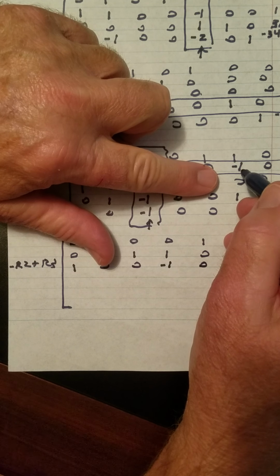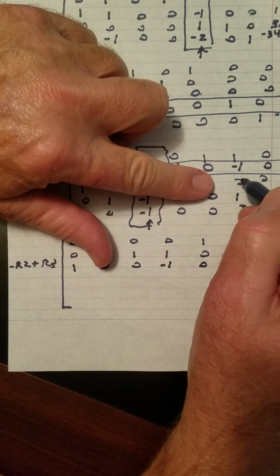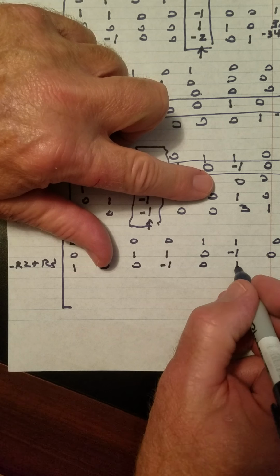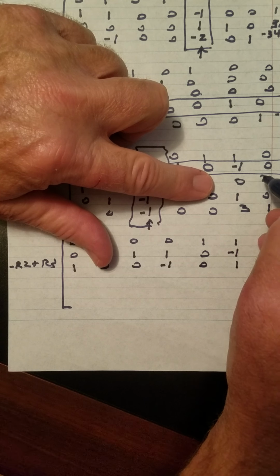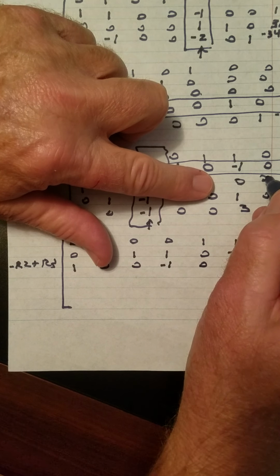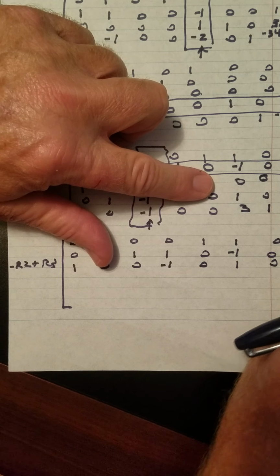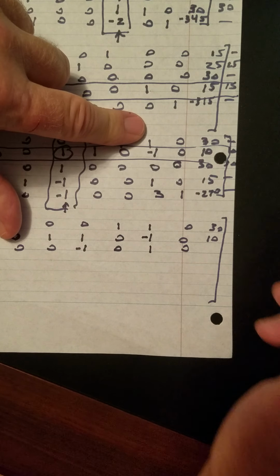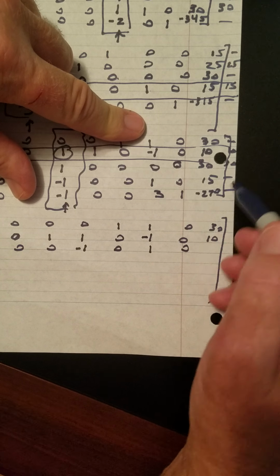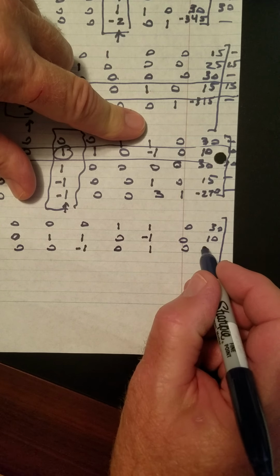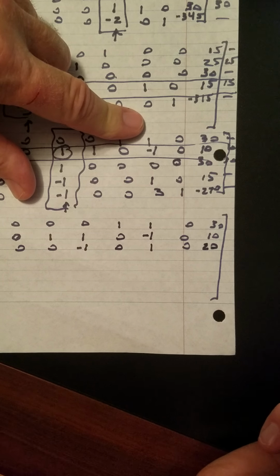We'll take the opposite, that makes it positive 1. Positive 1 plus, I hope that's a 0, is positive 1. 0 and, it was a 0, gives you 0. And negative 10 plus 30 is 20.